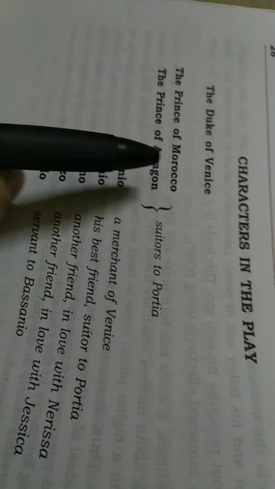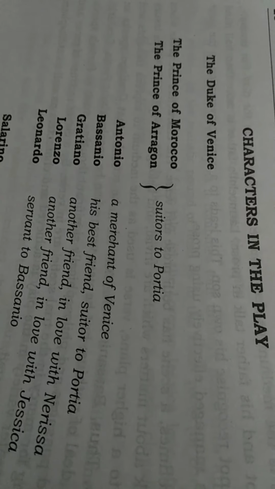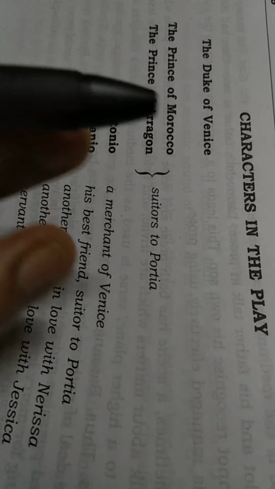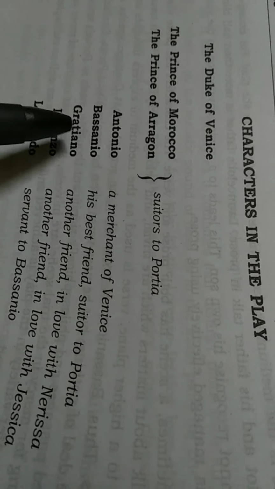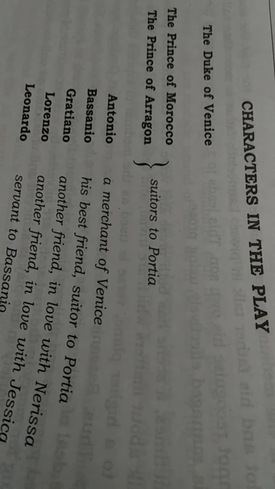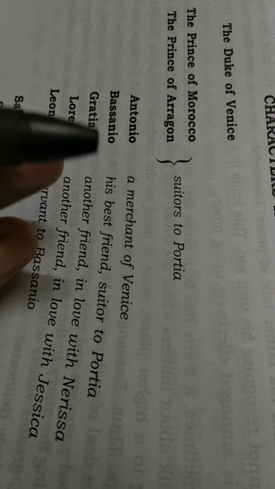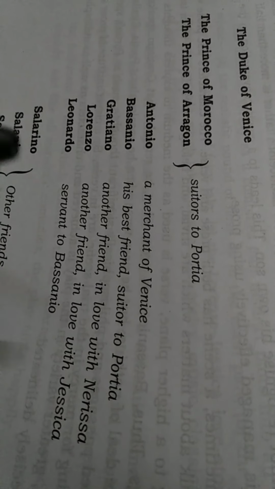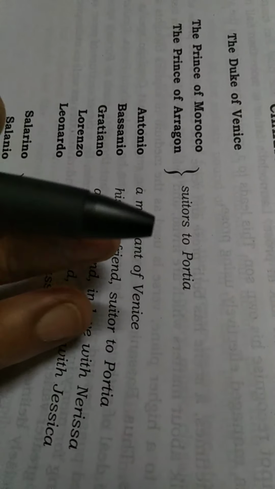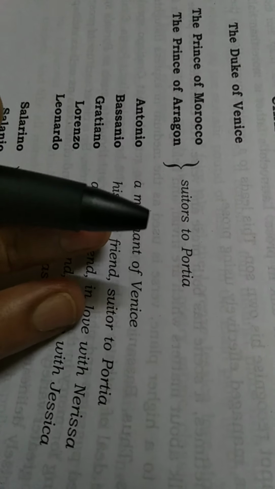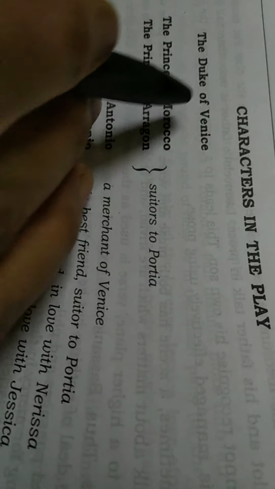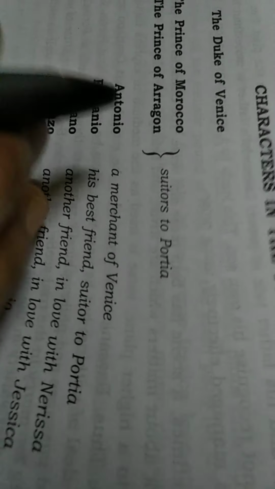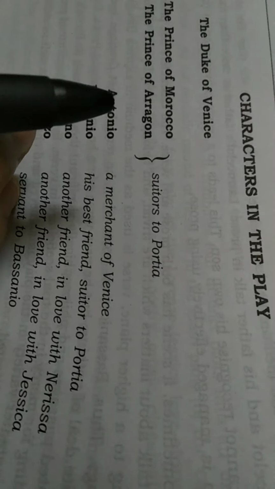In Merchant of Venice there are some characters, and the most important characters are Antonio, Bassanio, Portia and Shylock. These characters are the most important characters of the play. But there is a list of characters here, and I am just introducing the characters to you.